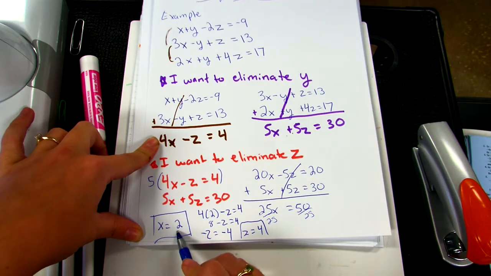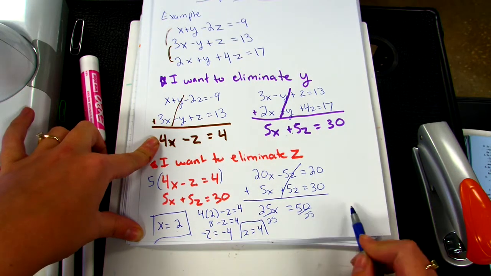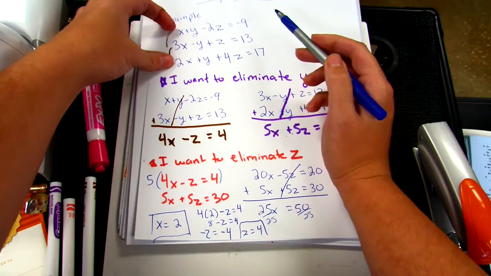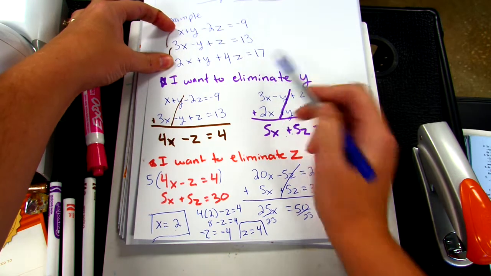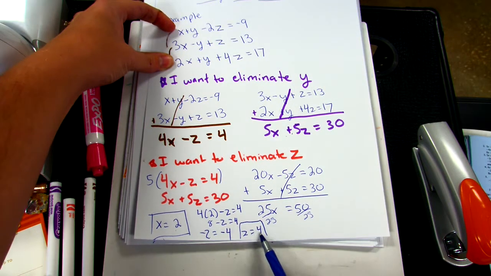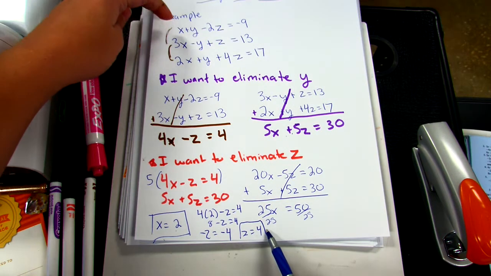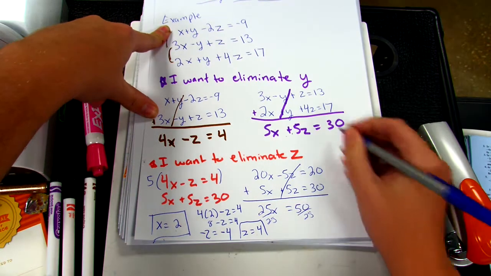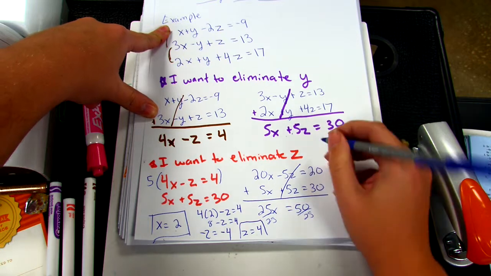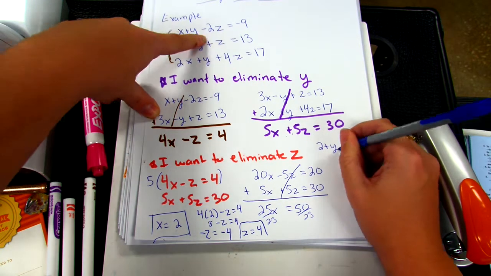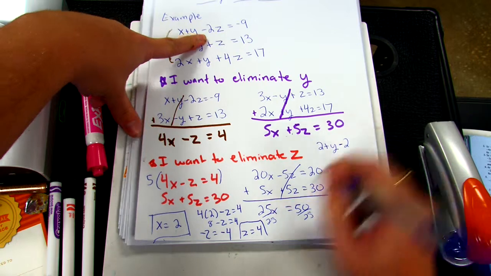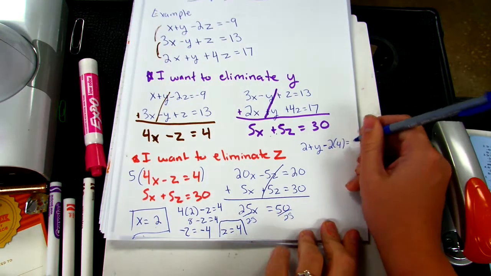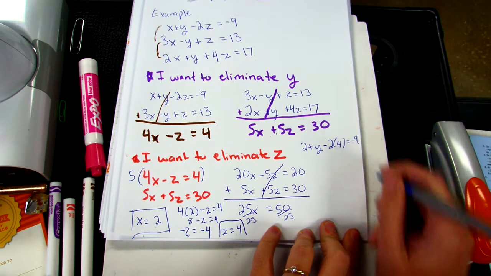Now I have x figured out, and now I have z figured out. So my last step is to go back to the beginning. From our three original equations, pick one, plug in x and z, and you'll be able to solve for y. I'm going to choose my first one, though you could choose any of them. So x, which is 2, plus y, minus 2 times z, which is 4, equals negative 9.